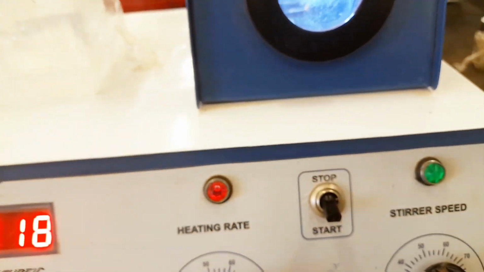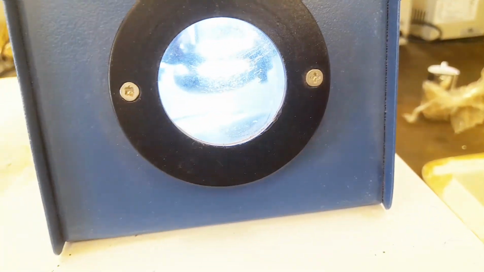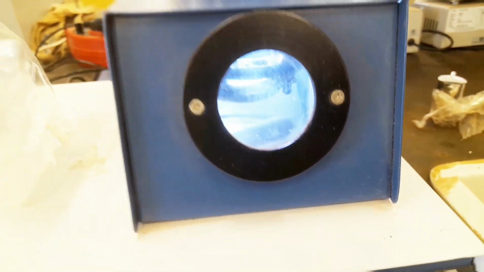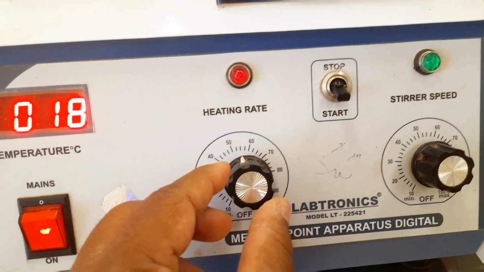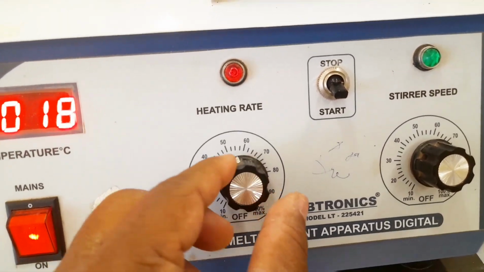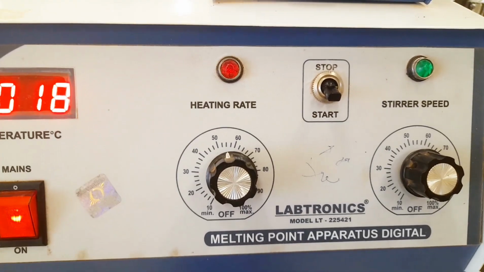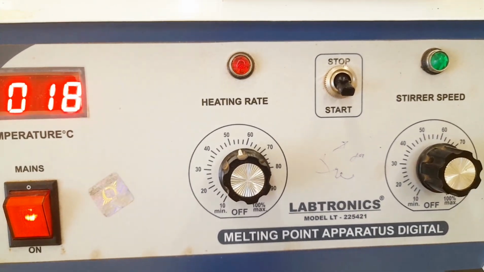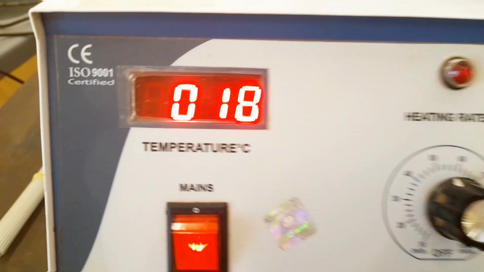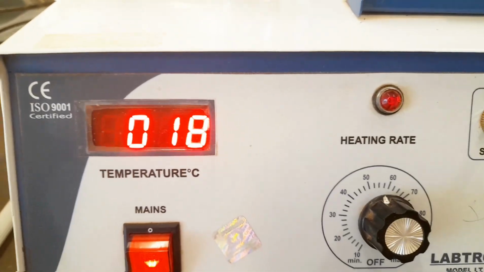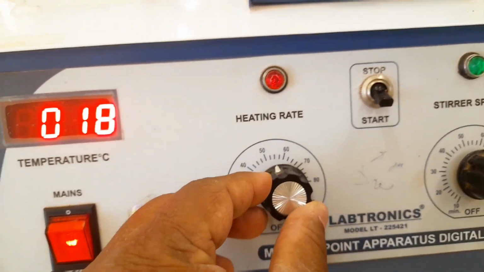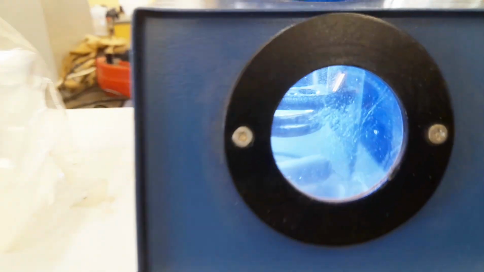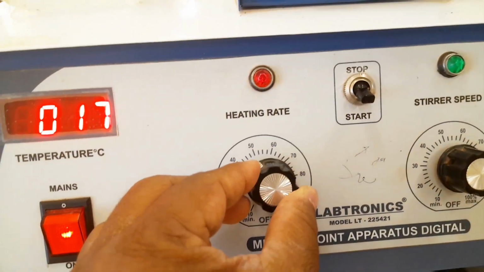Now how to identify the temperature change when it is converted from solid to liquid: there is a temperature heat rate arrangement. We have to arrange this one. Now it is between 50 and 60. So when the process starts, the temperature rises, and you can see the temperature here, it reaches 90, 95, 100 like that. Once it reaches 100 degrees centigrade, then we have to be careful, observing from this window whether the sample is converting into liquid form or not. Then we have to arrange this heating rate.